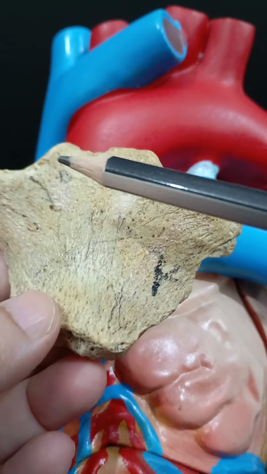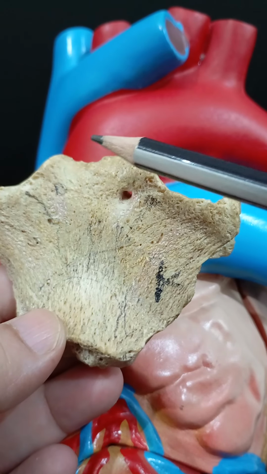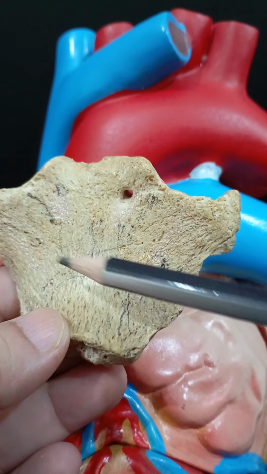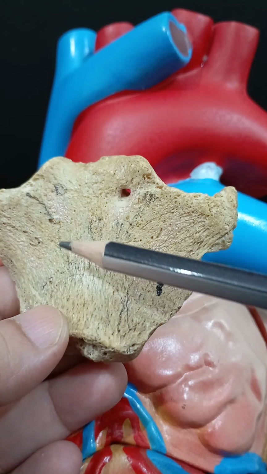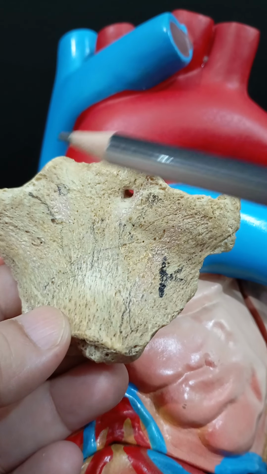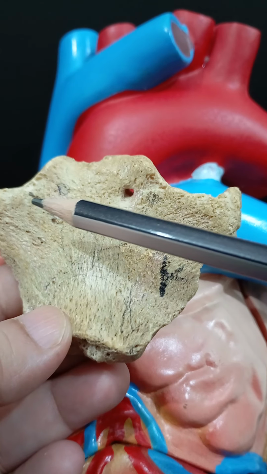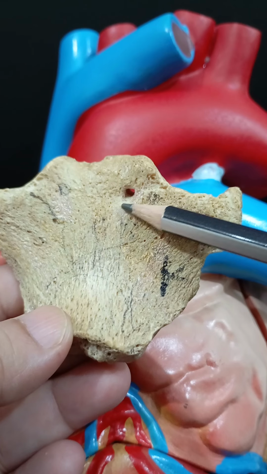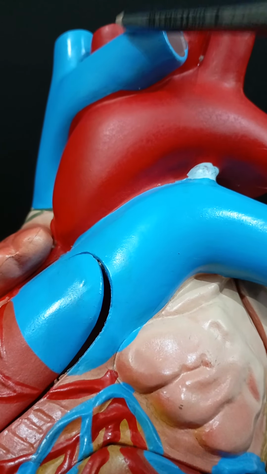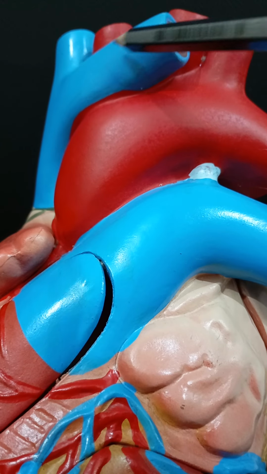Now the posterior relations of the manubrium sterni. The lower half is related to the arch of the aorta, and the upper half is related to the left brachiocephalic vein and the branches of the arch of the aorta. So this is the arch of the aorta. This is the left brachiocephalic vein.